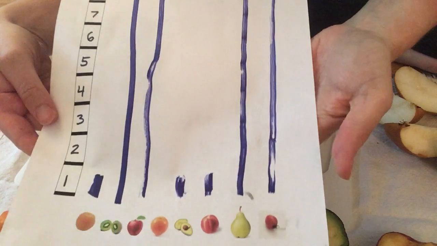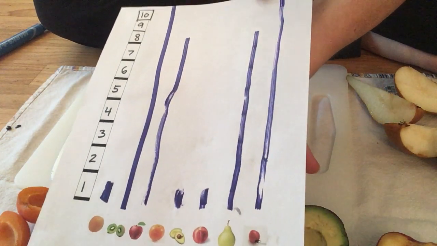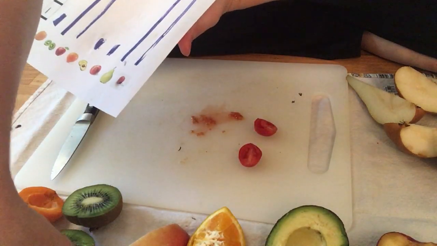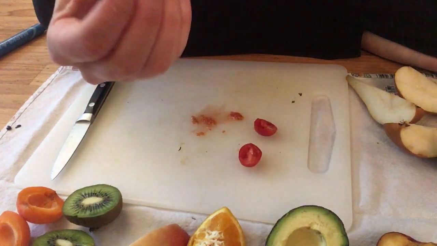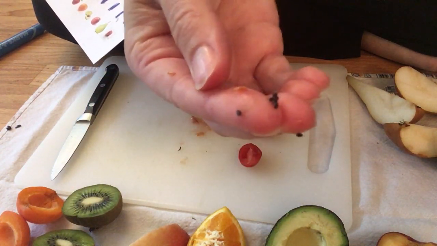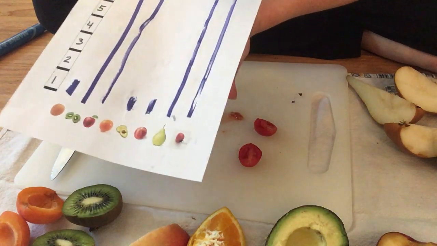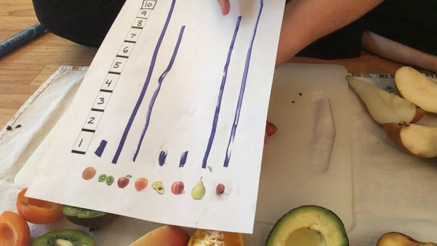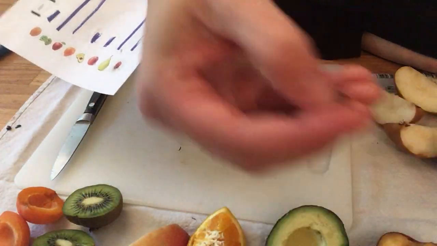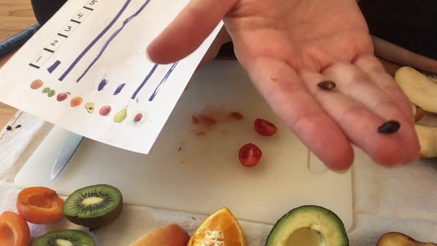So if we look at our graph, we had a couple fruits that had way more than 10 seeds, and both of those seeds were really tiny, the tomato seed and the kiwi seeds. We had a couple fruits that both had 8 seeds, and those seeds were the same size, kind of a medium size, the apples and the pears.